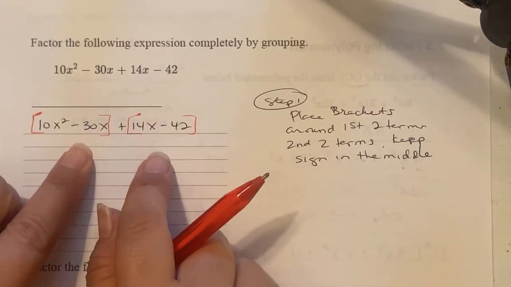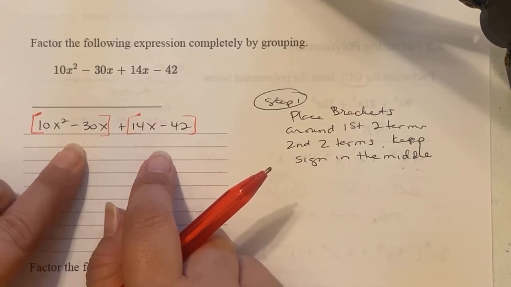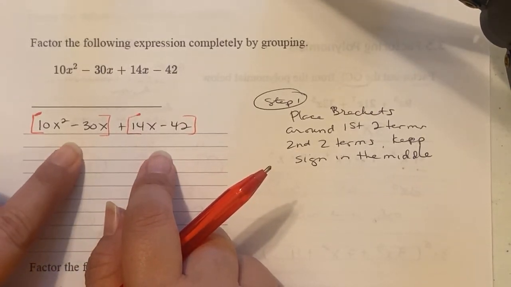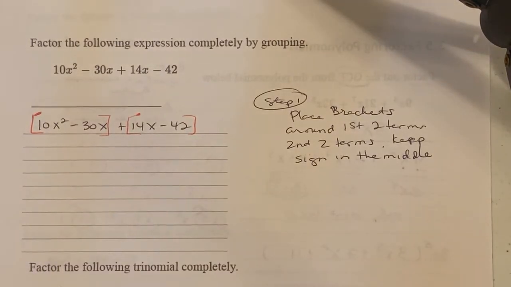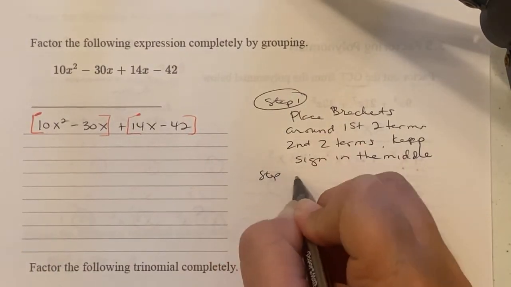So you're going to treat each bracket as its individual problem. So I'm looking here, and I want to pull the GCF. So step 2 is look at the GCF per bracket.